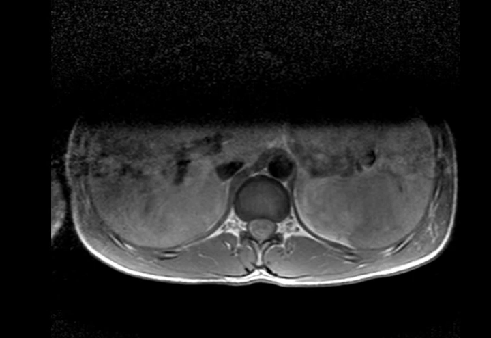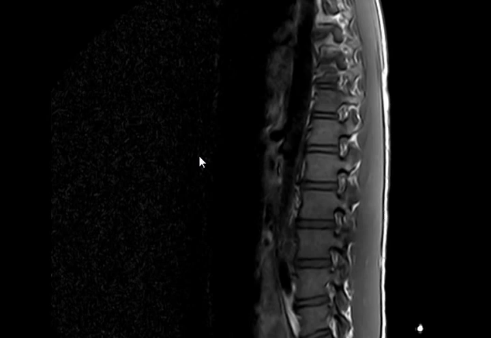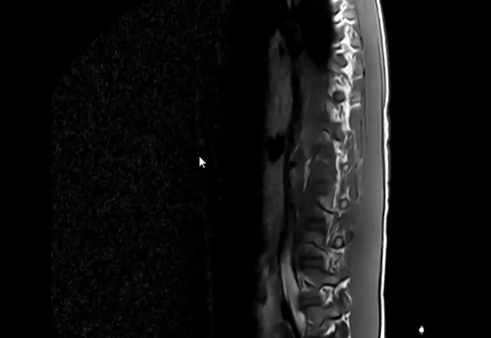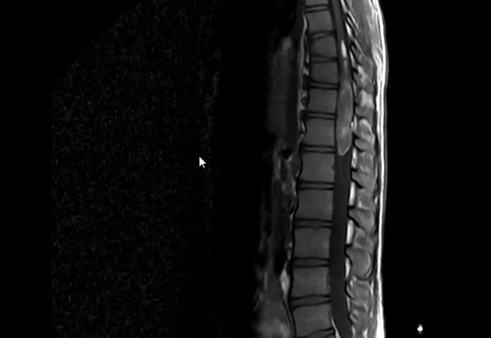This one is T1 sagittal without contrast. Okay? What do you see here? Is this with fat sat or without fat sat, T1? Without fat sat.